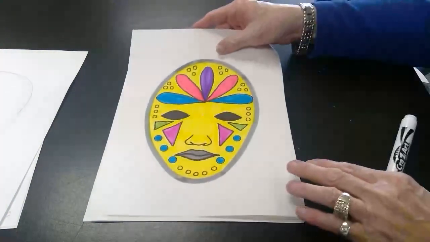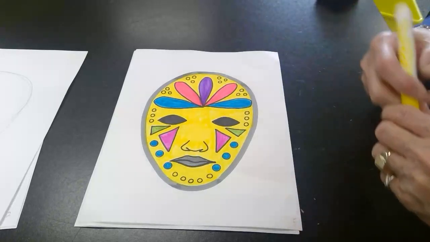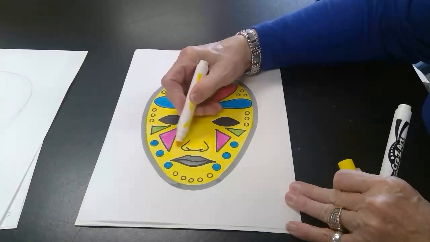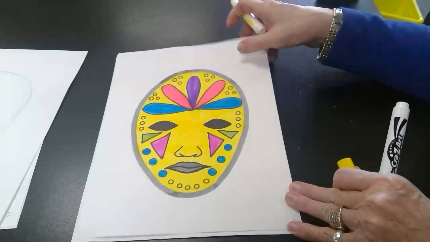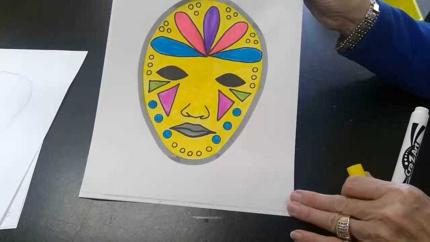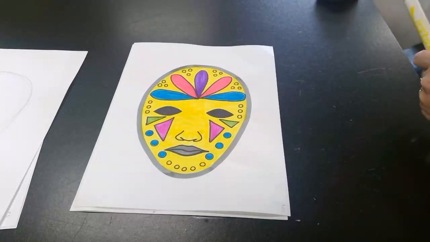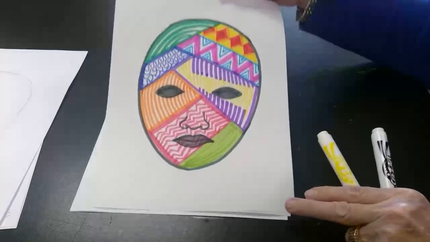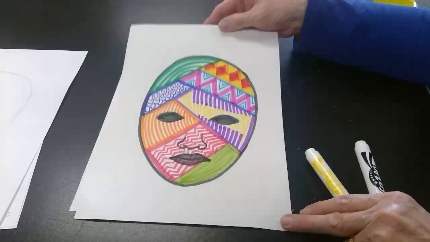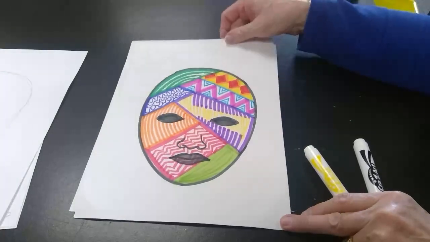And then here's an example of it after I got through coloring it. So I just colored it with markers, colored it all in, and made it very bright. It kind of reminds me of an African mask. I also have another mask that's a little bit more tribal looking. I did all kinds of line designs on this one. Now this one is asymmetrical. It's different from side to side, but my proportions are the same.